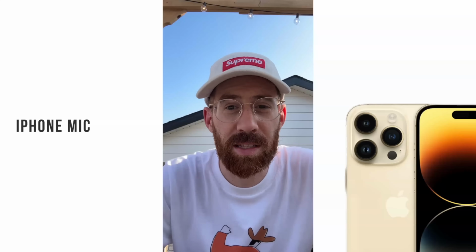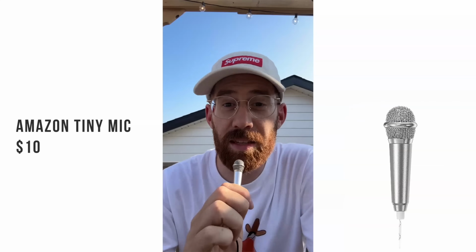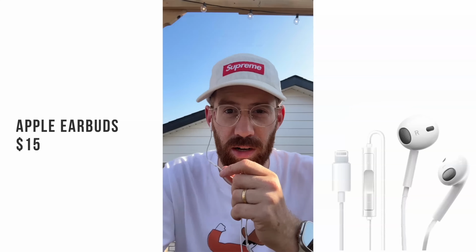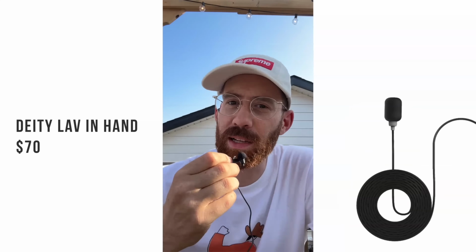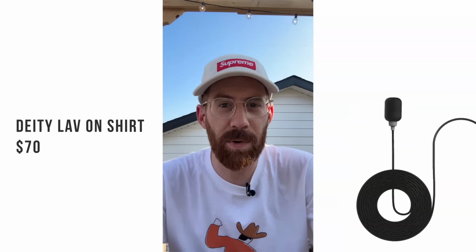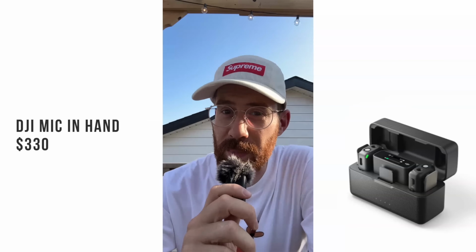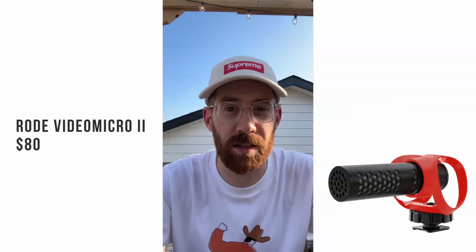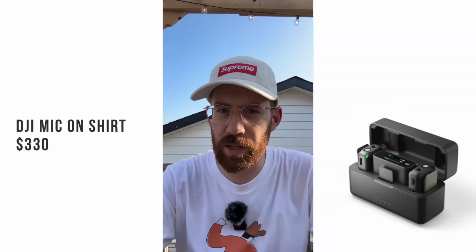This is what the internal mic sounds like on the phone. This is what the tiny Amazon mic sounds like. This is what the mic sounds like on earbuds. This is what a wired lav mic sounds like when I'm holding it in my hand. This is what a wired lav mic sounds like when it's clipped to my t-shirt. This is what the wireless mic sounds like when I'm holding it in my hand. This is what the shotgun microphone sounds like. This is what the wireless mic sounds like when it's clipped to my shirt.